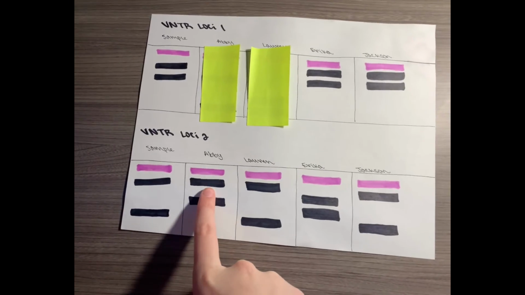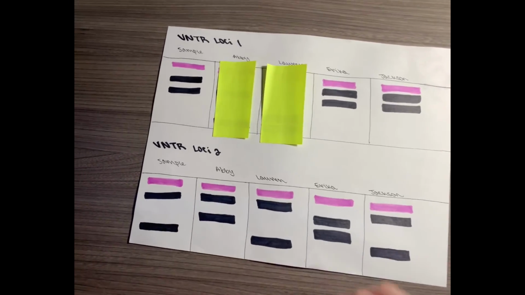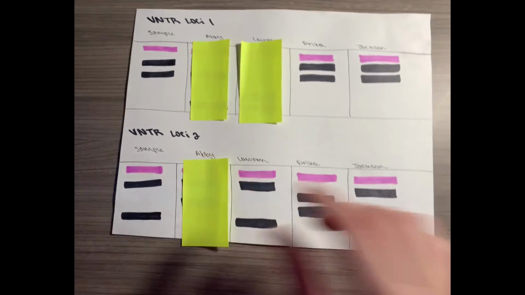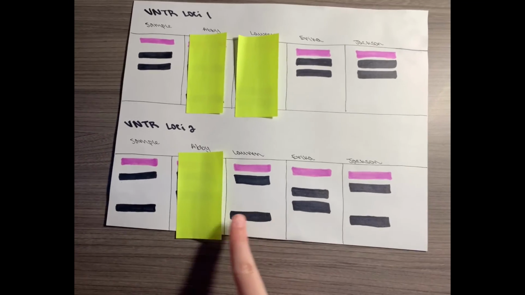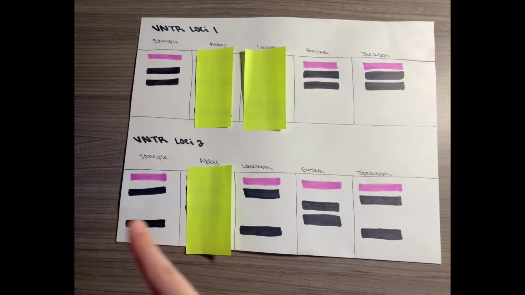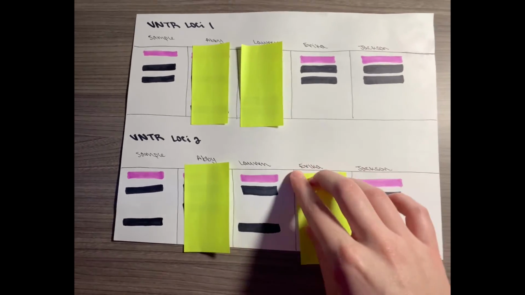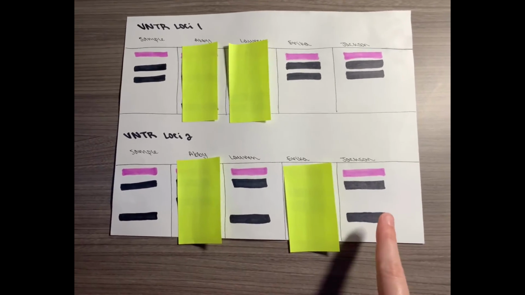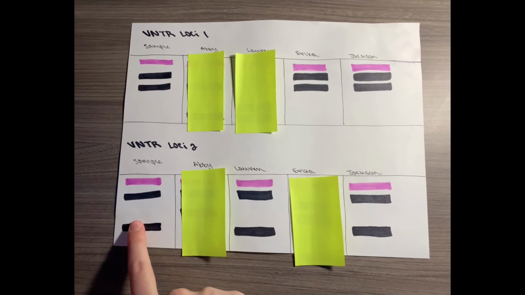So we start out with Abby. She has 1 that matches, so we're going to count her out. She's not the murderer. Lauren is a match, so we'll keep her in. Erica is not a match, so we'll keep her out. She's not the murderer. And then Jackson is a match, so we'll leave him in as well.